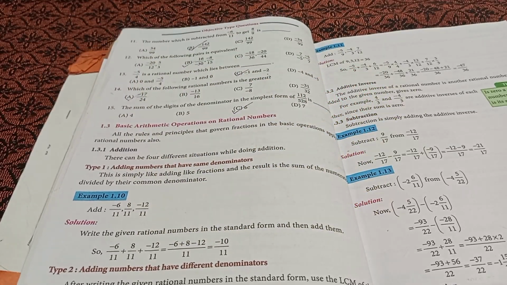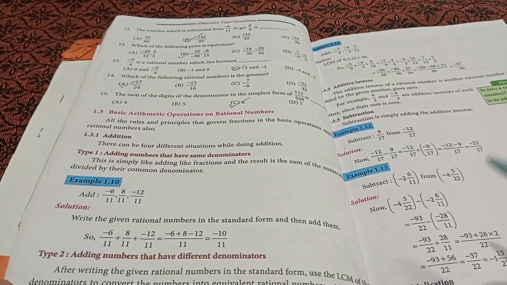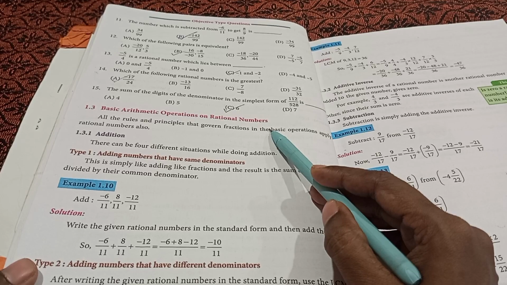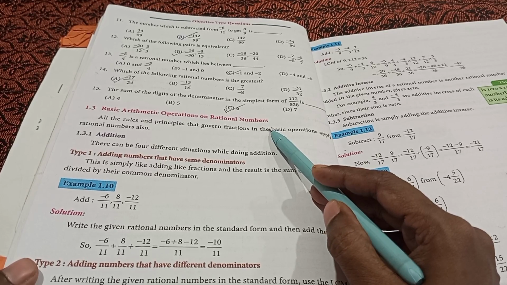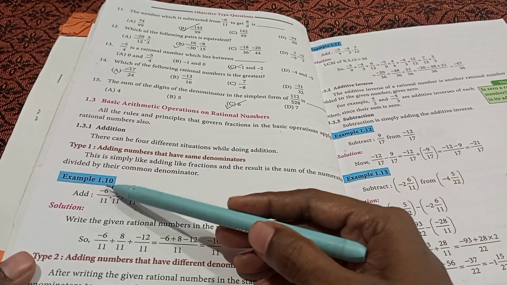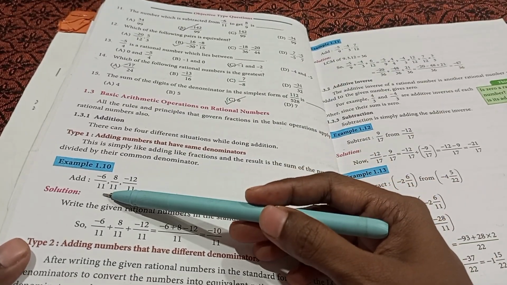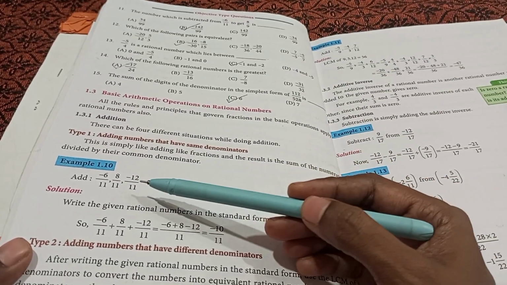So today I'm going to teach you basic arithmetic operations on rational numbers, that is, addition and subtraction of rational numbers. So we'll see example 1.10. Add minus 6 by 11, 8 by 11 and minus 12 by 11. So how will you add?